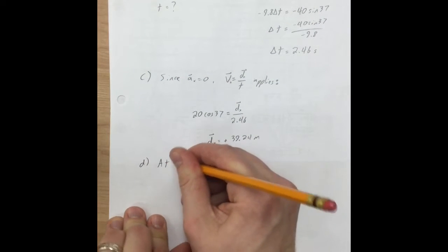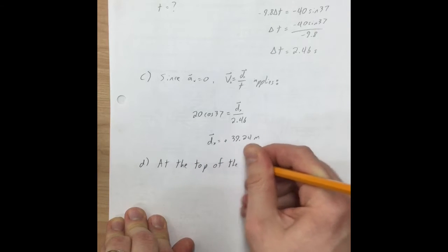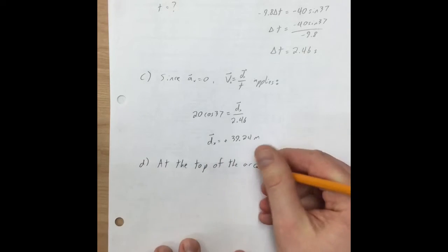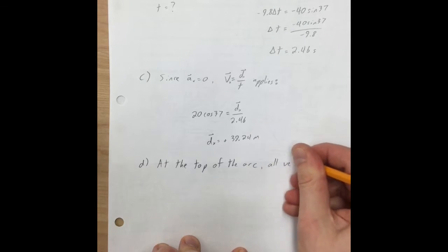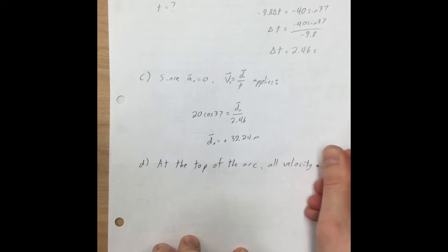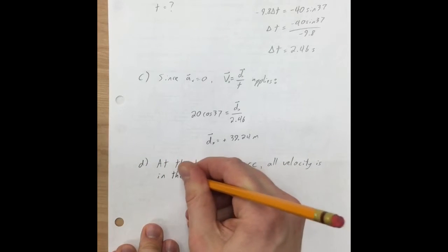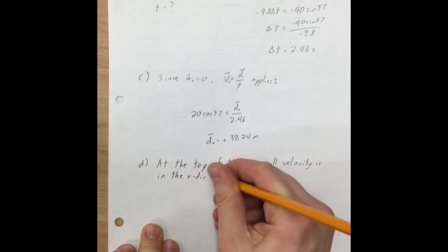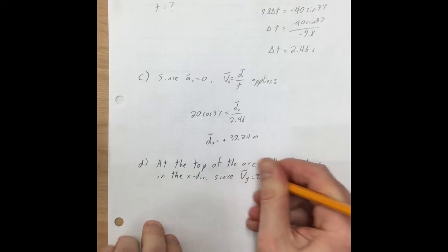So at the top of the arc, all velocity is in the x direction, since Vy equals 0.